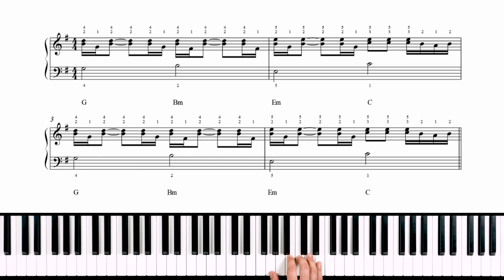At the very end, we have just the top two notes of our C chord, so just the C and the E. We do that 3 times in a row, and then we have these 3 16th notes to end it. 2 on B, 1 on A, and 2 back to B.